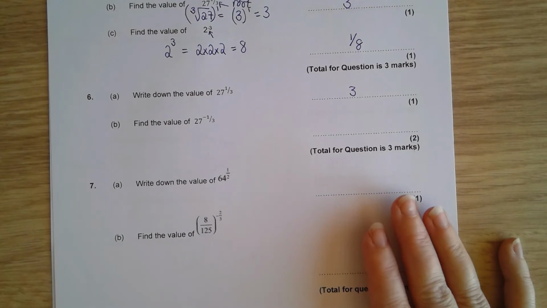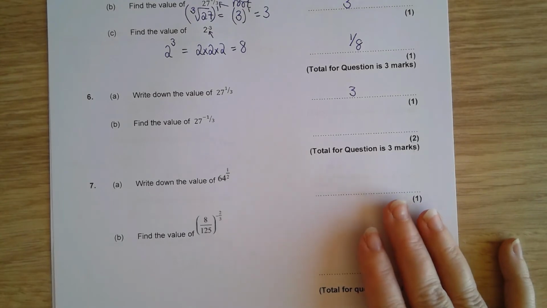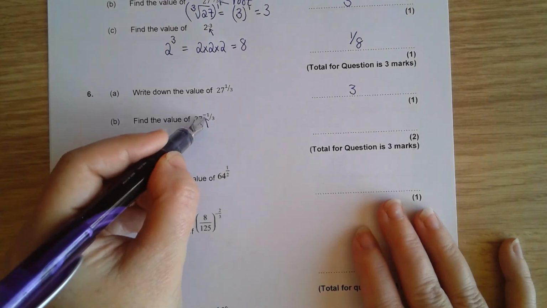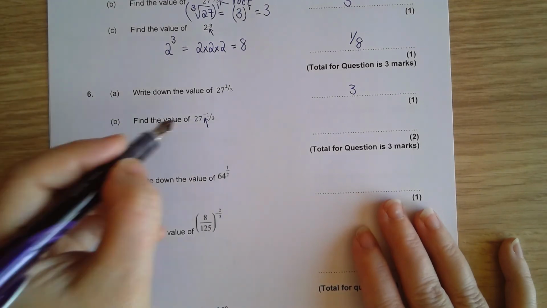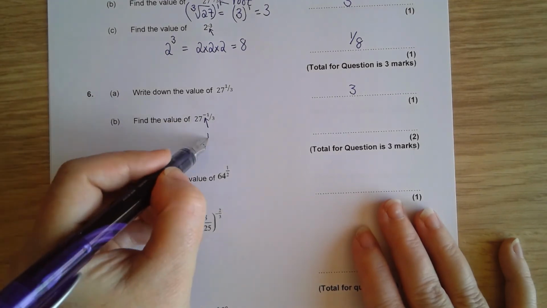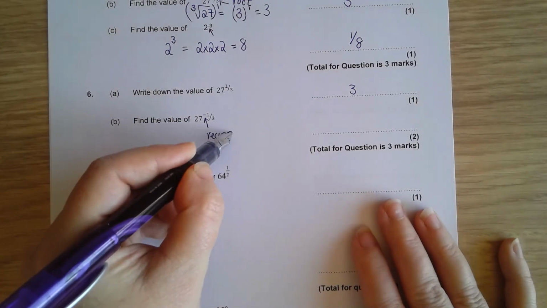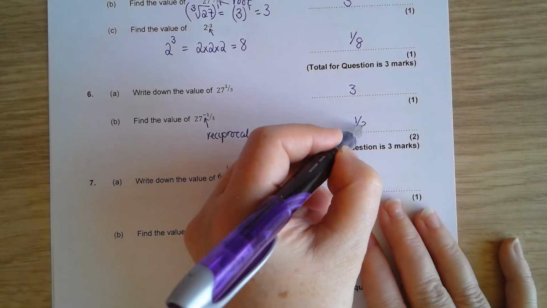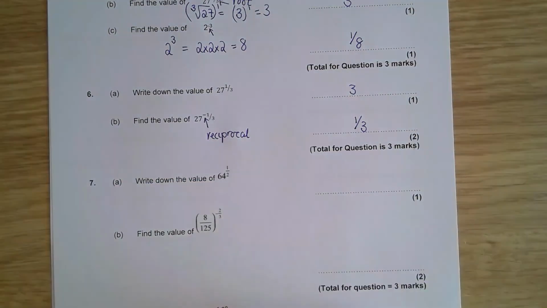Question 6 on 5b, so the answer was 3. Now we've got the negative power. The only change between a and b is this negative power, which remember is the reciprocal, and the reciprocal is the inverse, so the answer becomes 1/3.